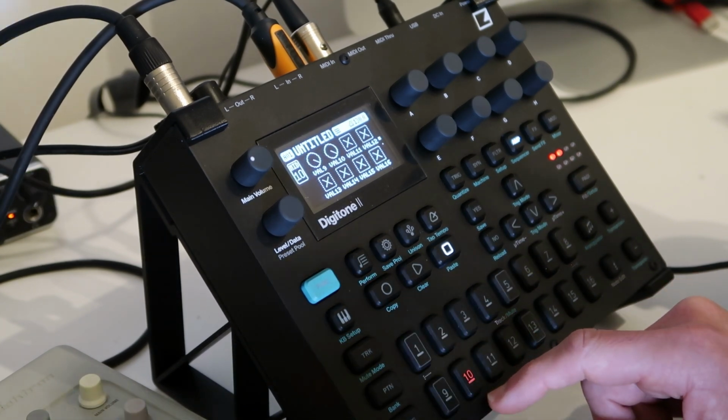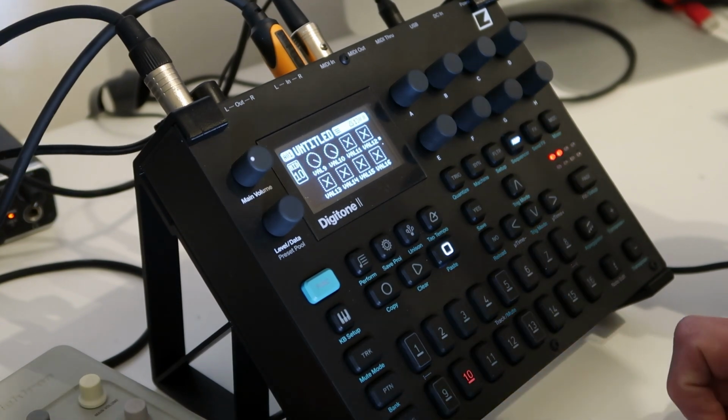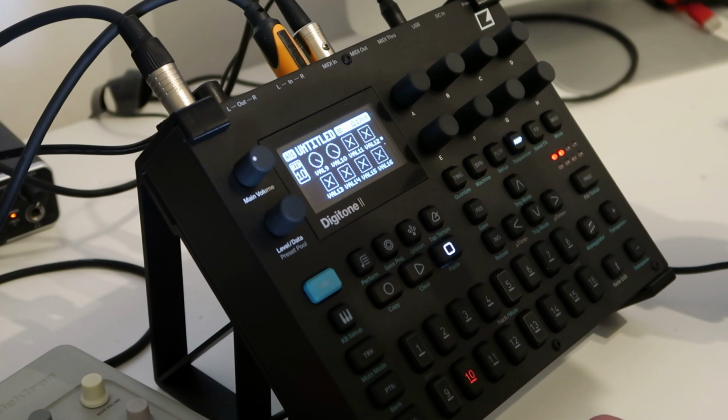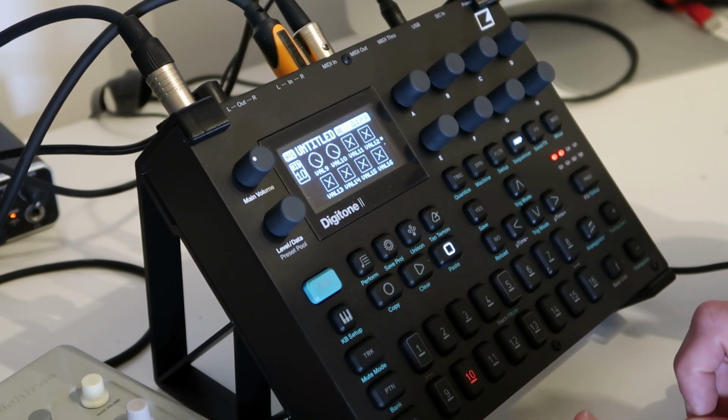Then on my Model Cycles, I'll press track and 2, and find another sound. I've got another sound from my Model Cycles on track 10 now.